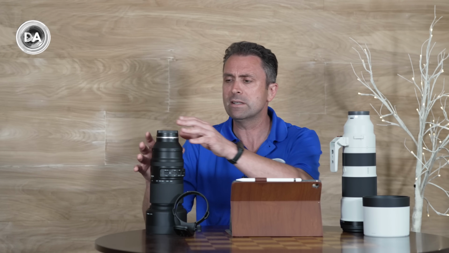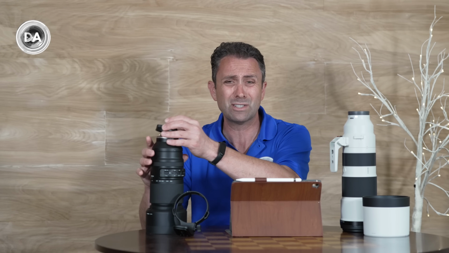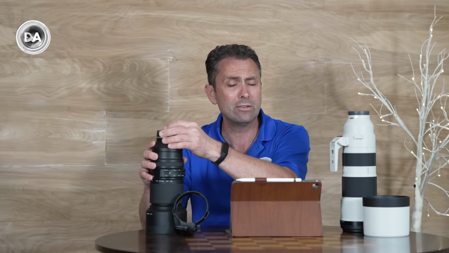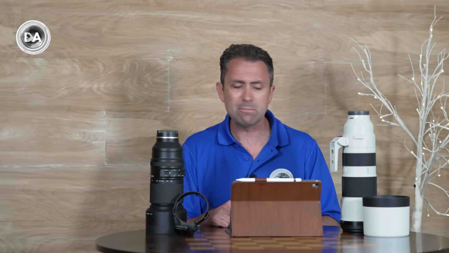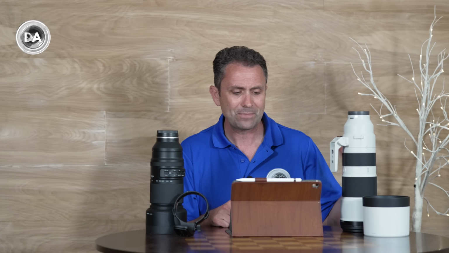The Tamron is not physically designed to receive a teleconverter, and from what I understand, that is an imposed limitation by Sony. And so unfortunately, we haven't seen any third-party lenses that are designed for use with teleconverters on the Sony platform. So that's a pretty big, significant advantage.